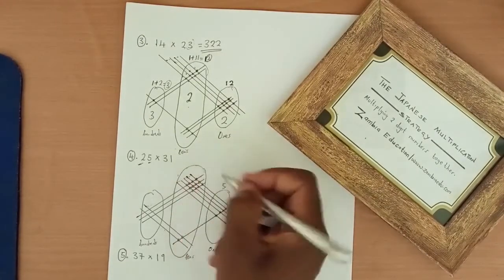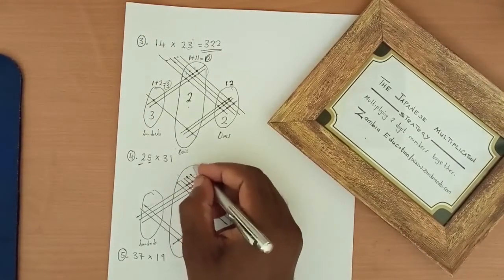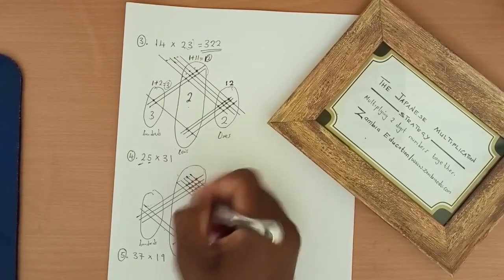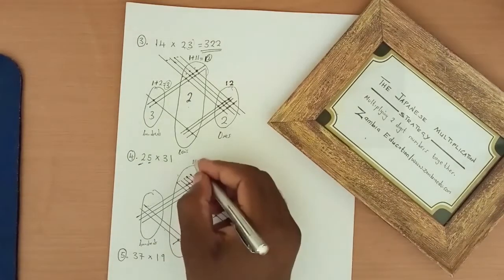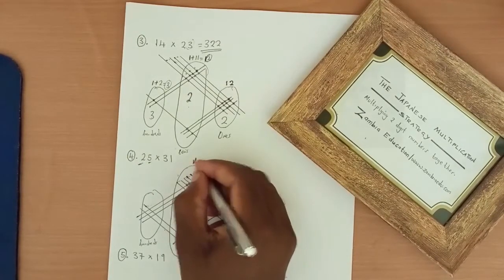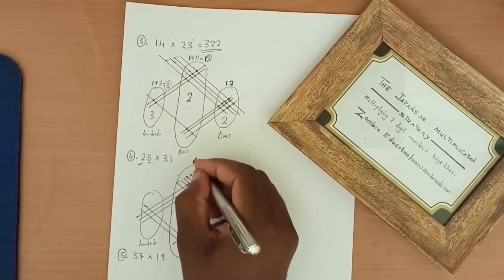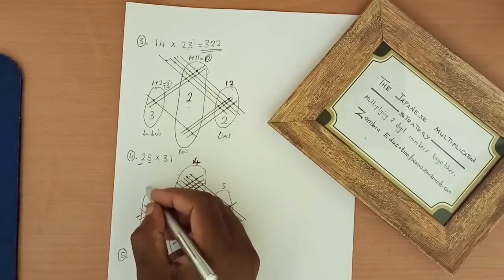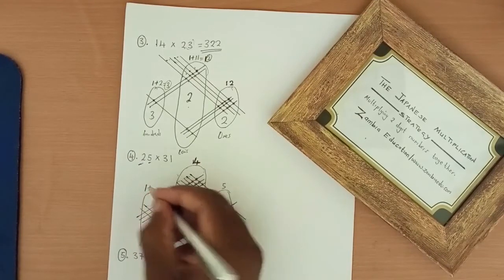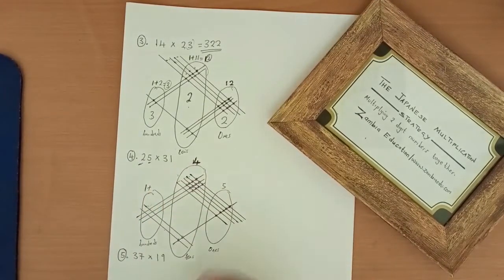We have 14 under this section, so we remain with a 4 and carry the 1 to the hundreds section.